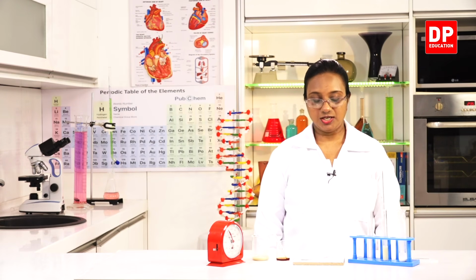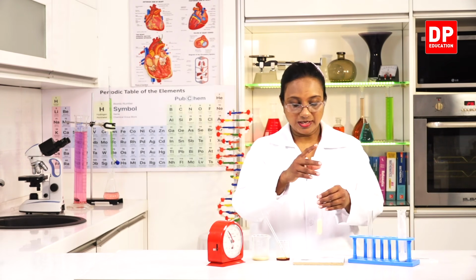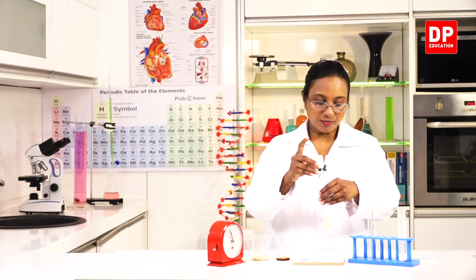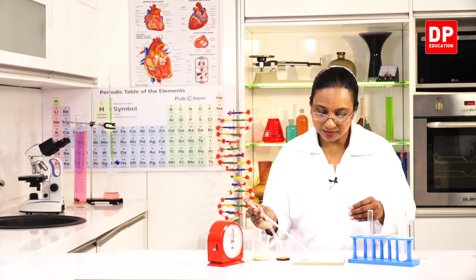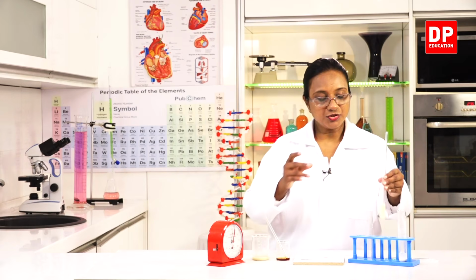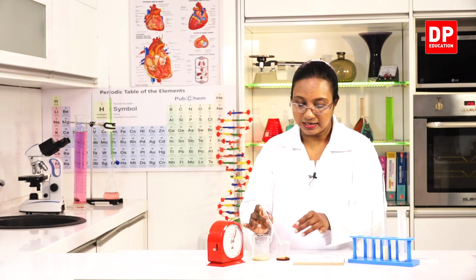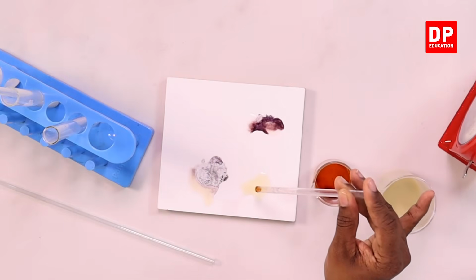Again, we will have to wait for another 2 minutes to observe the next color change. Now, end of 4 minutes. So, we will take another drop from the reacting mixture. I will place it here. And to this again, we will add iodine.